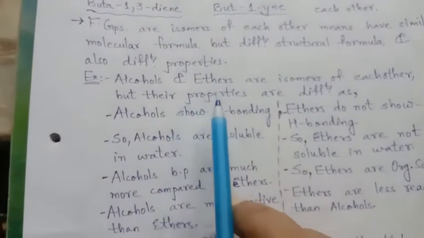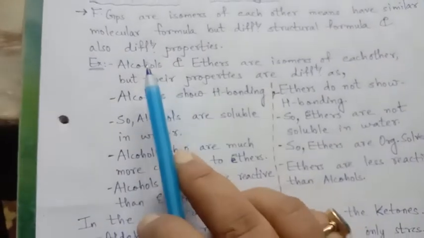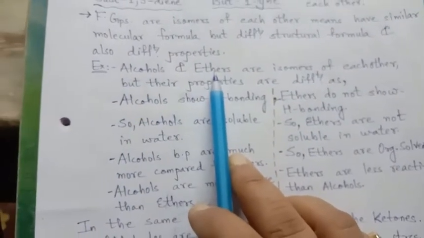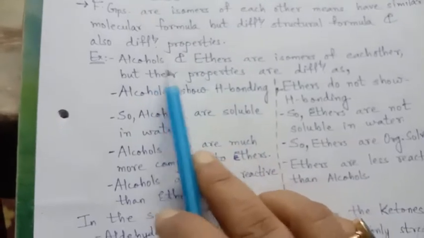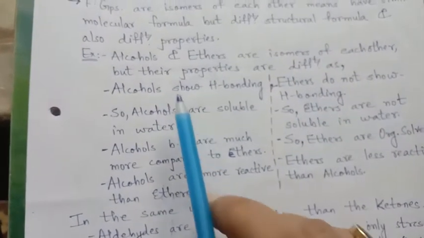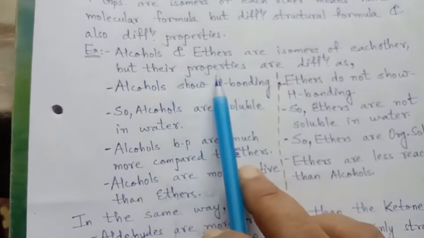Here I have mentioned a few different properties. See here, alcohols and ethers. In the last video we have seen that alcohols and ethers are also isomers of each other, but their properties are different.